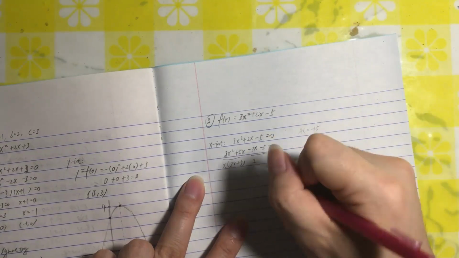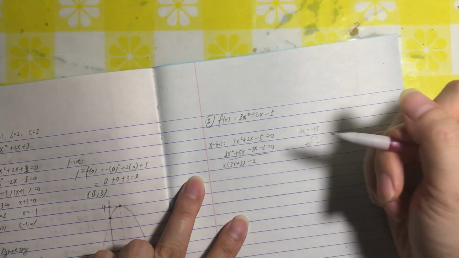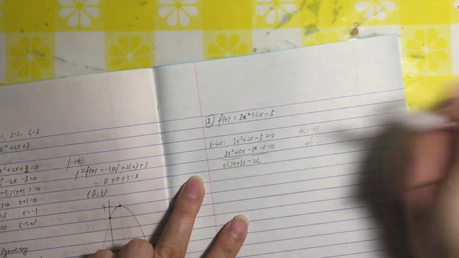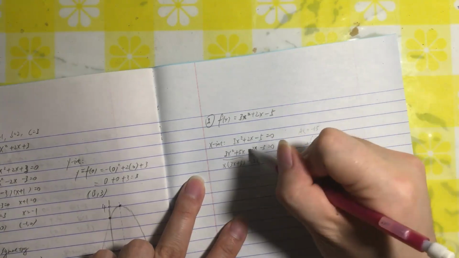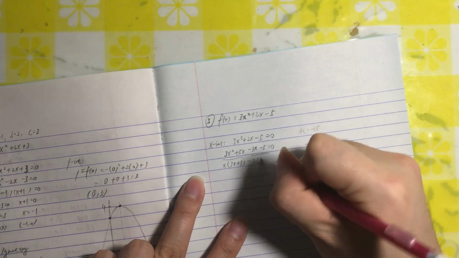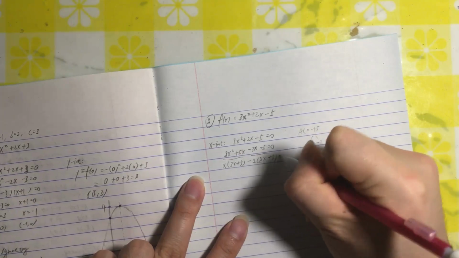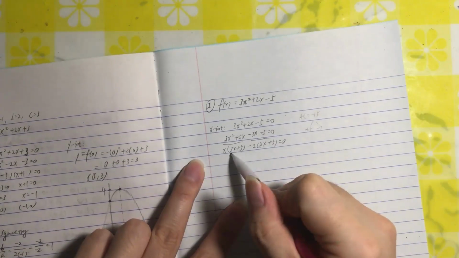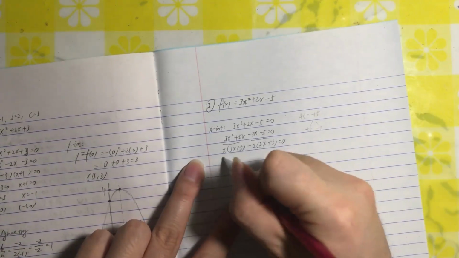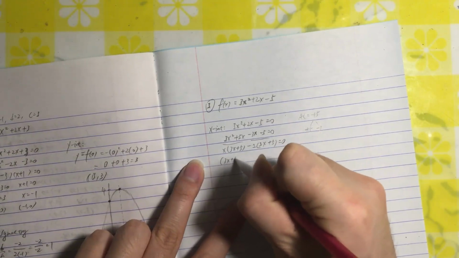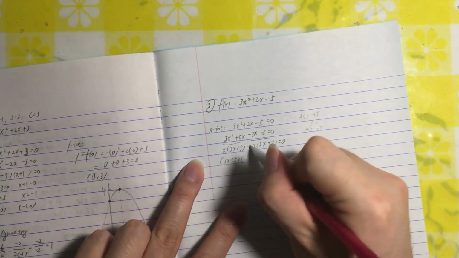Since the leading term is negative, pull out a negative. So I have negative 1 as the common factor. If I pull out negative 1, negative 3 divided by negative 1 is positive 3, and negative 5 divided by negative 1 is positive 5. And here we can see that 3x plus 5 is a common factor. If I pull out 3x plus 5, what's left is x minus 1.